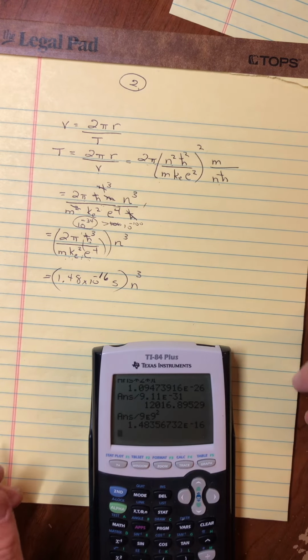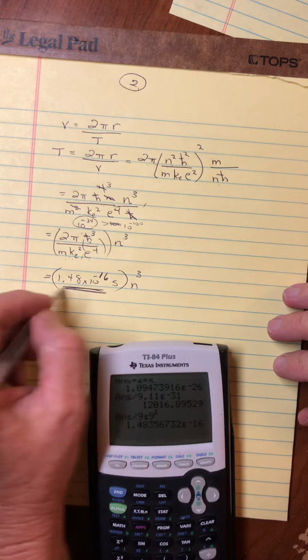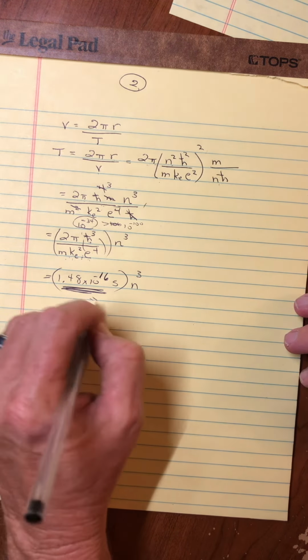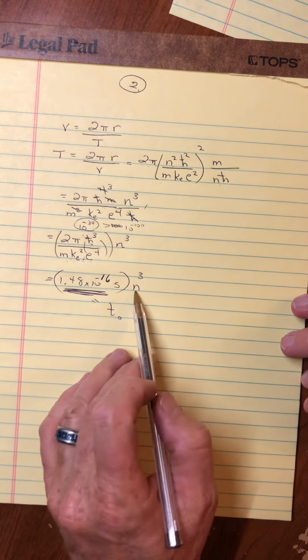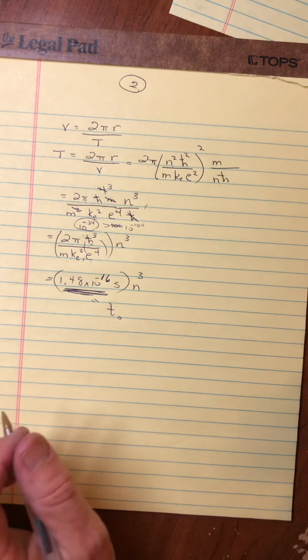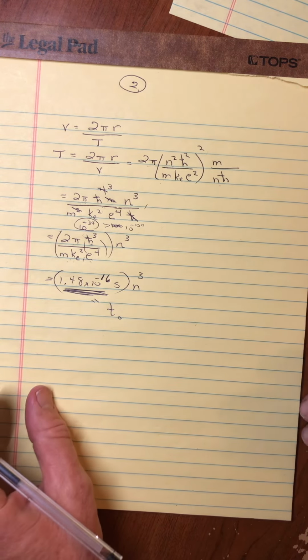Okay, so anyways, I've answered A, and so this is the time then, what they call the T-naught you're looking for. And you would say it would be the time when you're in the first orbital. Okay, looks like I got the hiccups here.